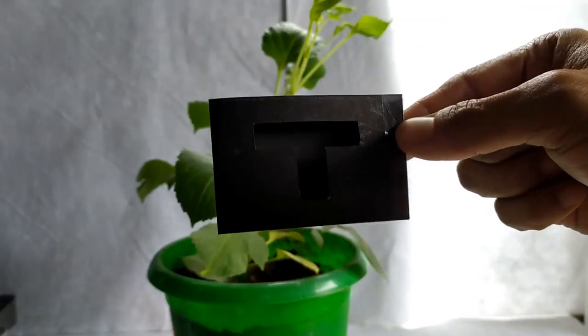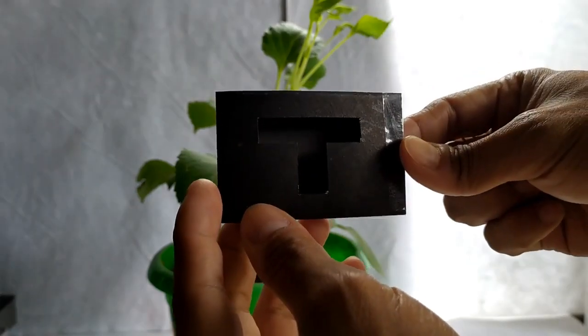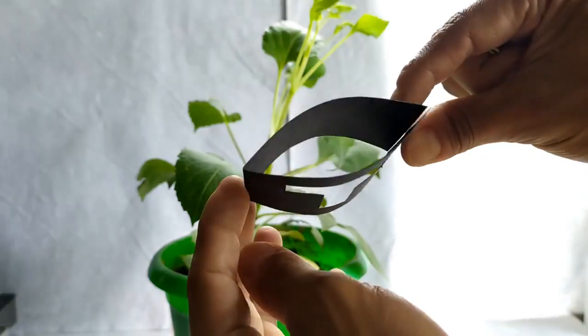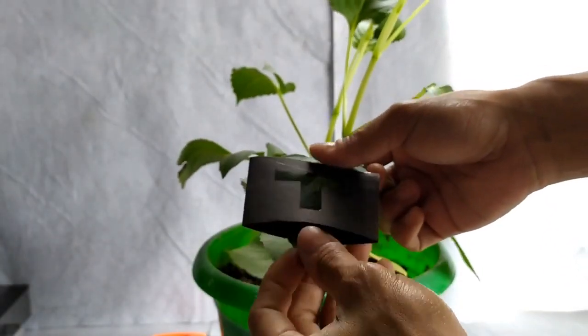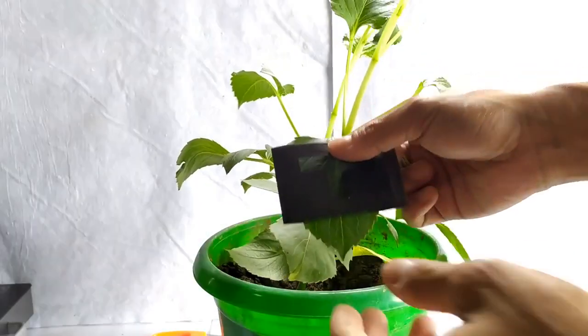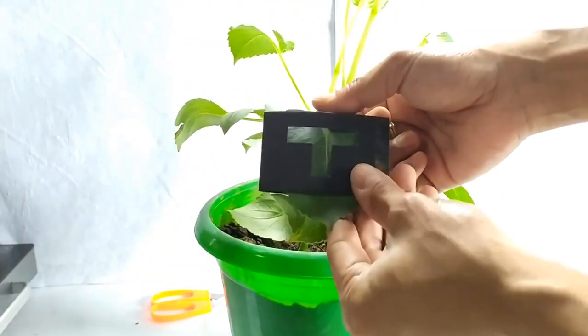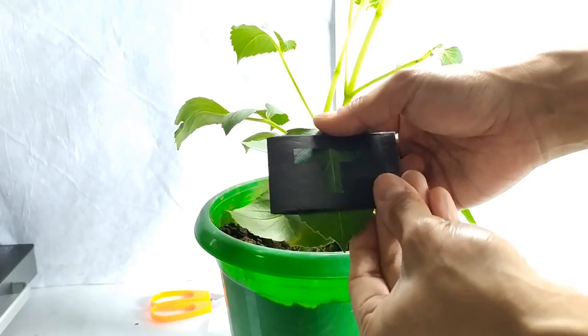To make this experiment a bit more interesting and fun, I have carved out my initial, which is the letter T, as well, on the black paper covering the leaf. Cover both surfaces of one of the leaves using this piece of black paper, like so, and secure the paper on the leaf using some paper clips.